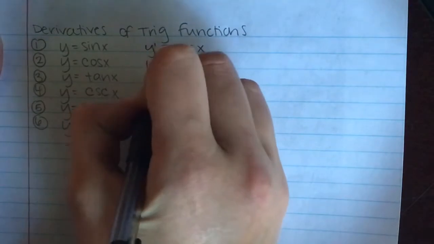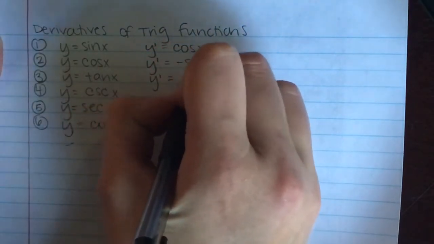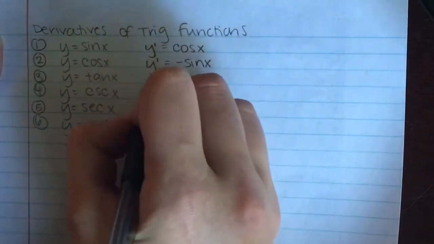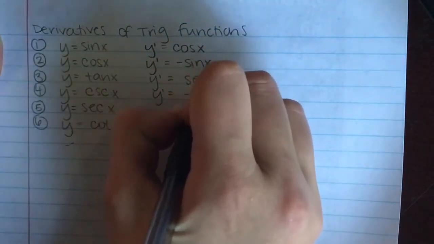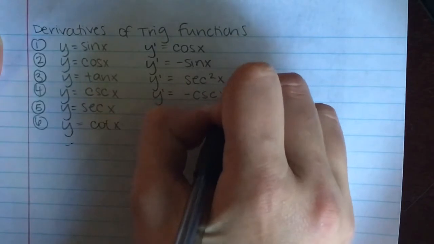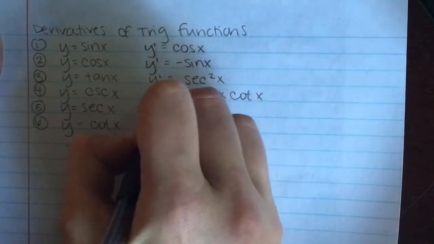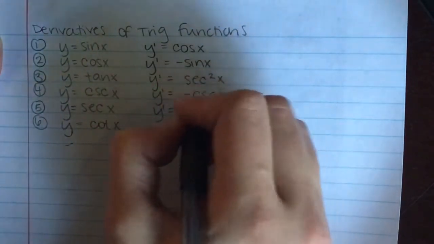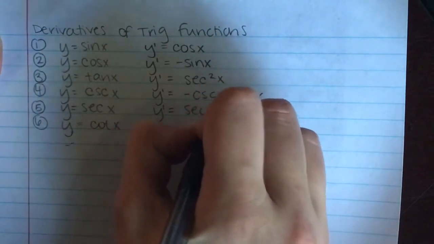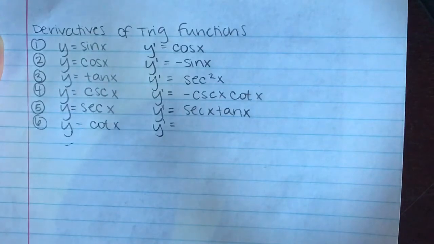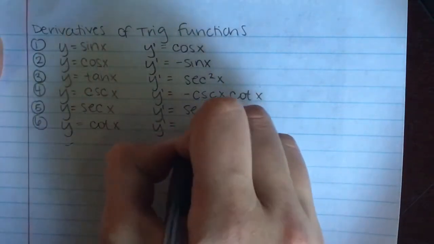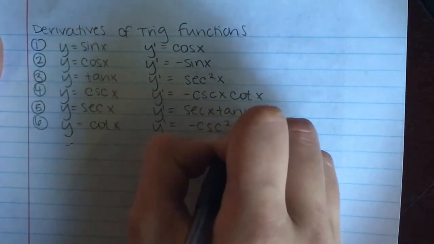The derivative of tangent is secant squared. The derivative of cosecant is negative cosecant x, cotangent x. The derivative of secant is secant x, tan x. And the derivative of cotangent is negative cosecant squared x.